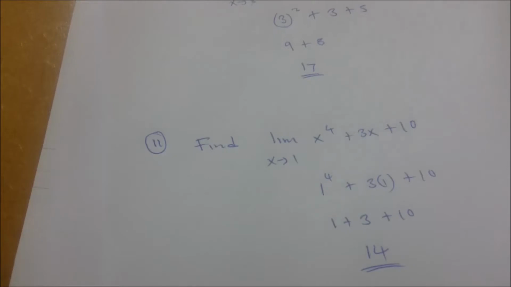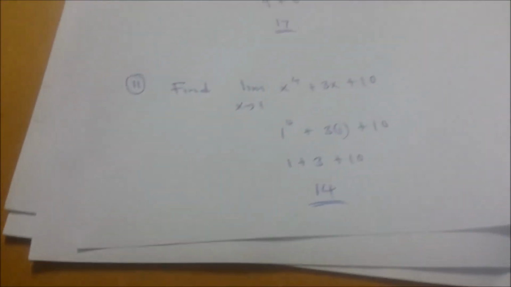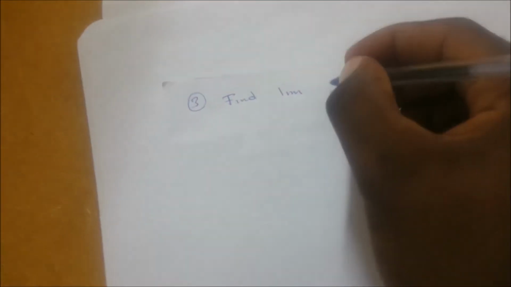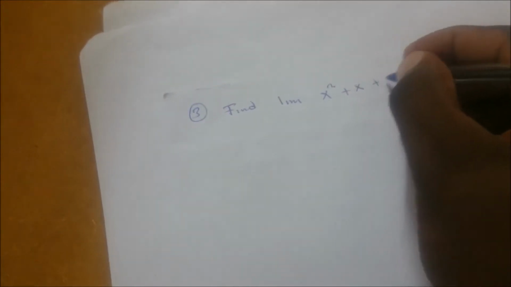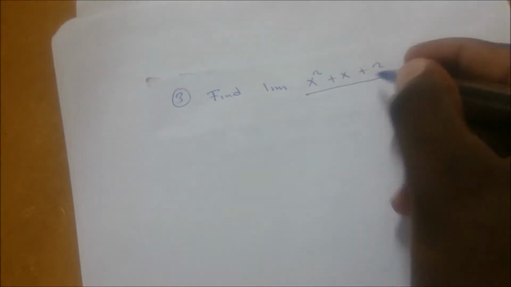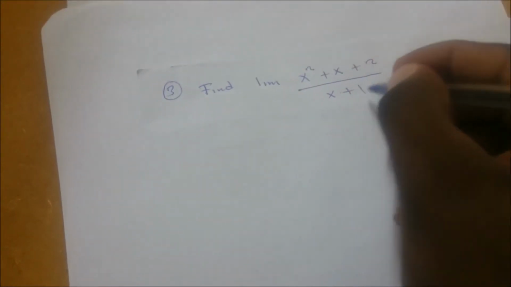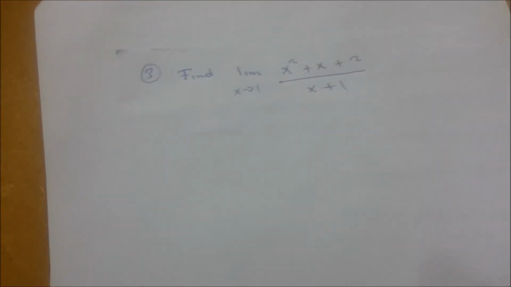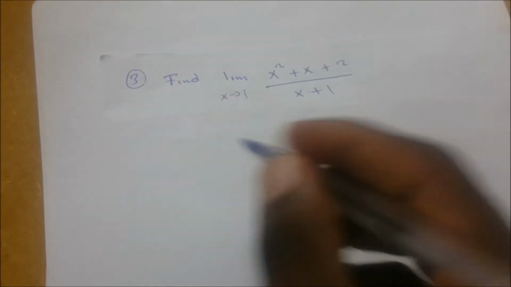Then remember I said that the substitution method sometimes will work for fractions. So we are going to look at this example for the fractions, which is 3. Find the limit of x squared plus x plus 2 over x plus 1 as x is approaching 1.